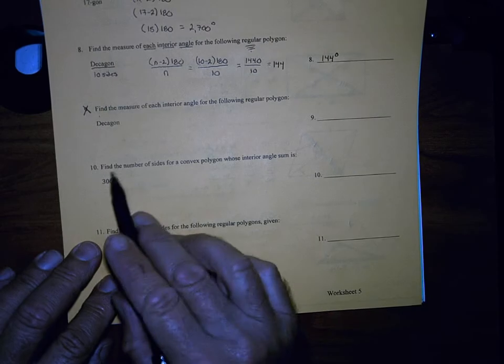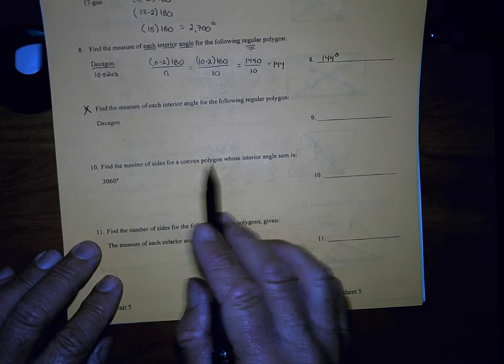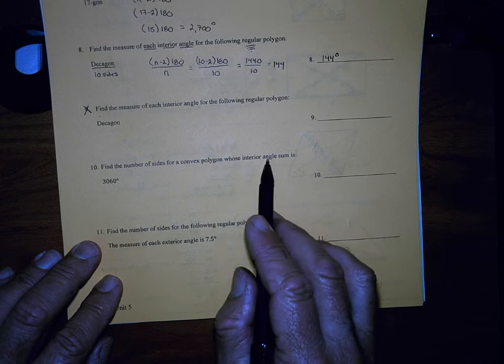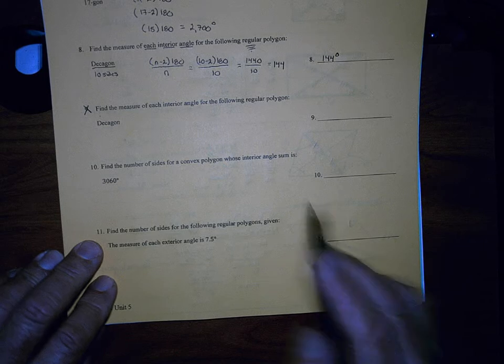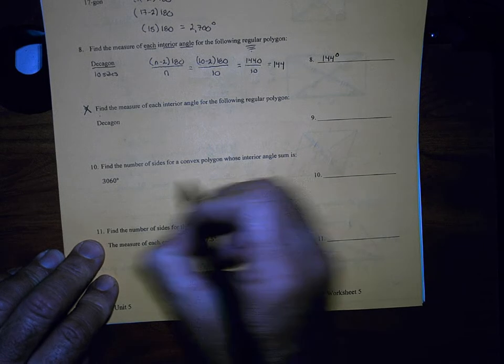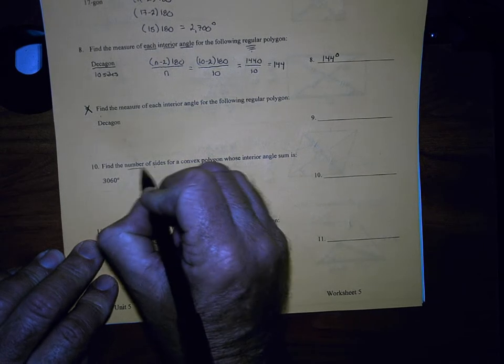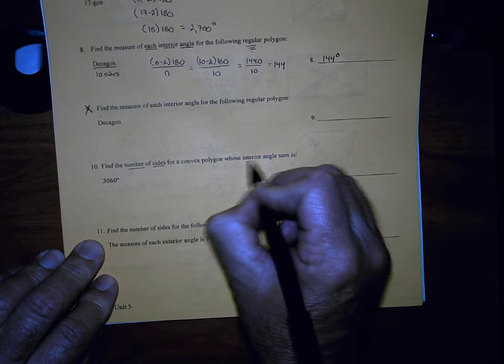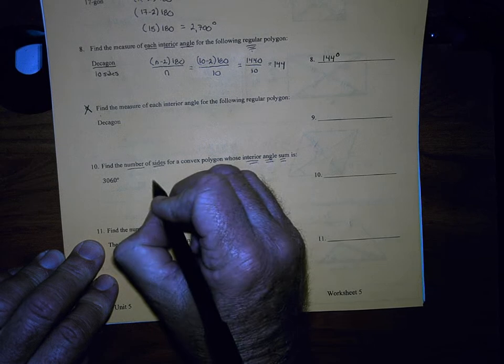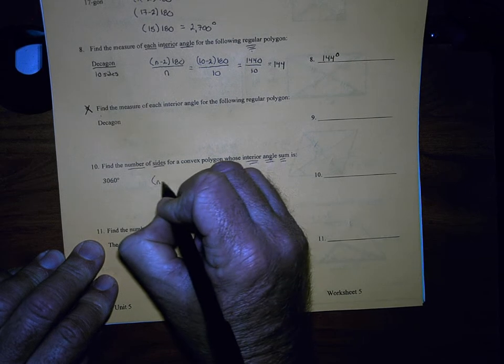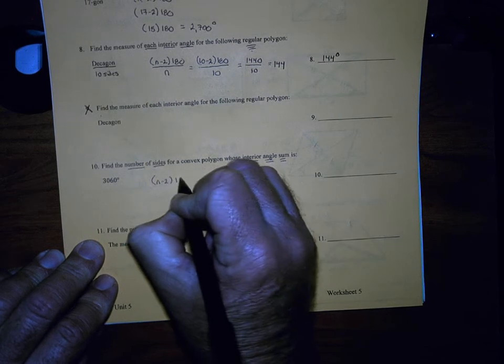Number 10, find the number of sides for a convex polygon whose interior angle sum is 3,060 degrees. Okay, so if you notice, we want to find the number of sides, and we know that the interior angle sum is 3,060 degrees. So to solve this, we're going to use the formula n minus 2 times 180.